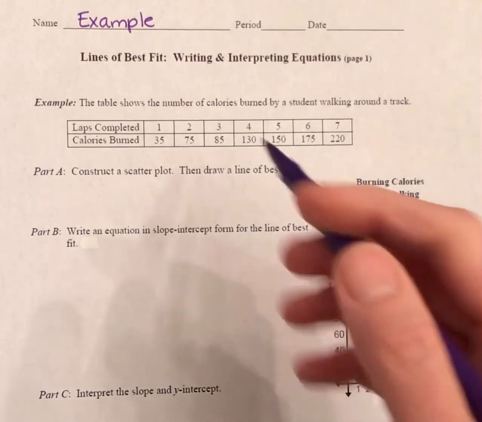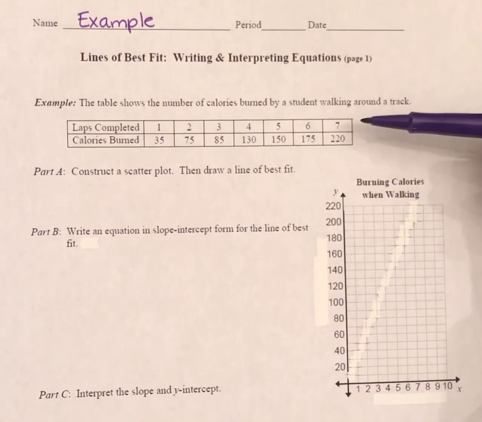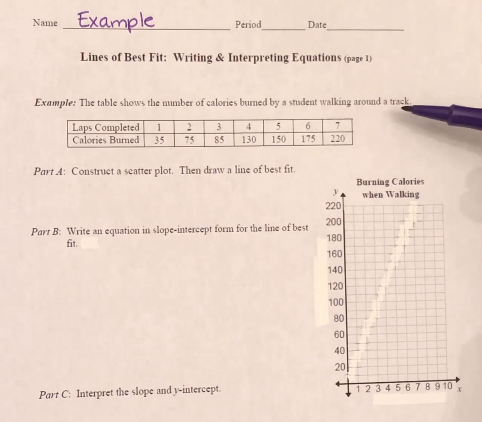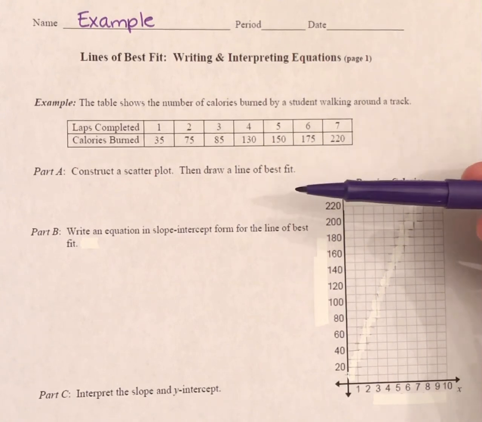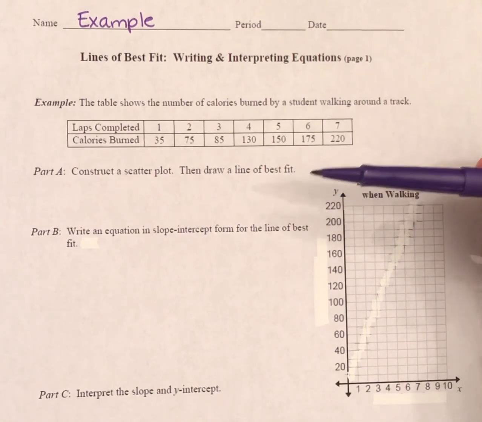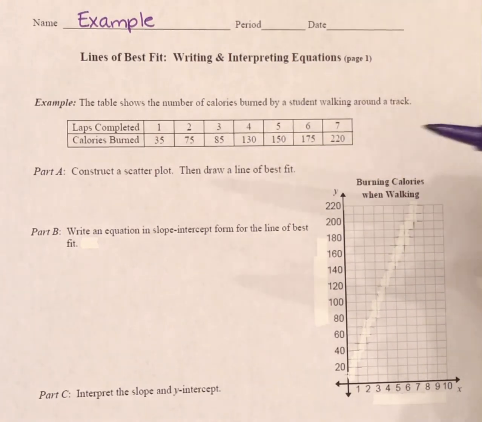So if I give you a set of data in this example, we're talking about the laps completed walking around a track and the calories that are burned. So your first step is to construct a scatter plot. What we're going to do is take these, think of these as ordered pairs, and plot them on our graph.